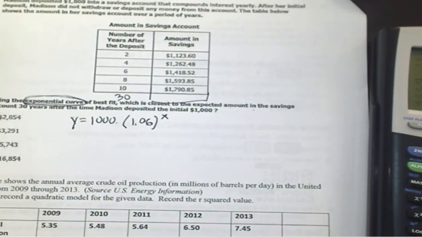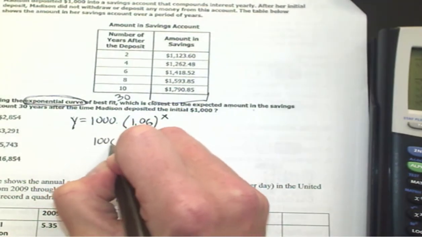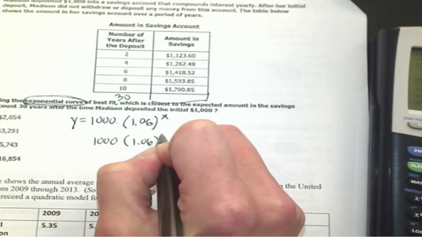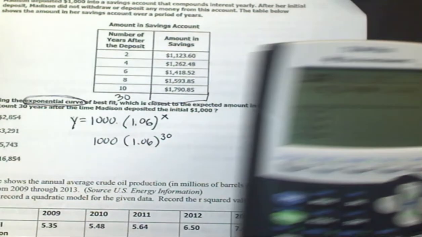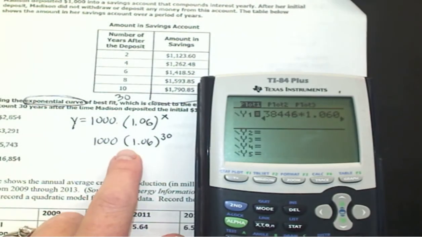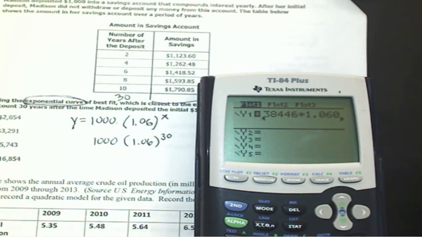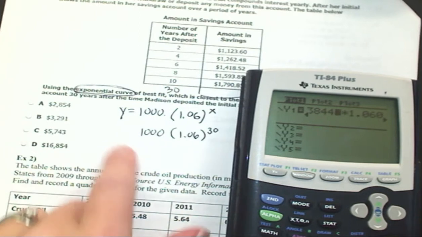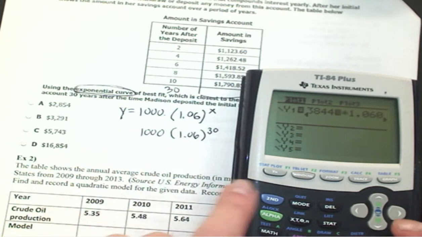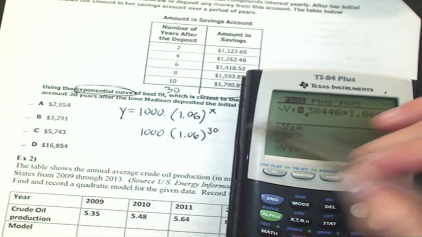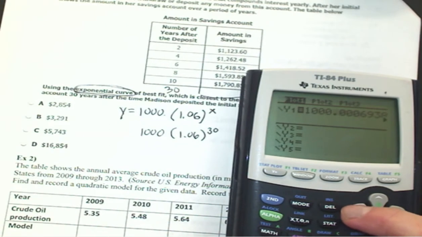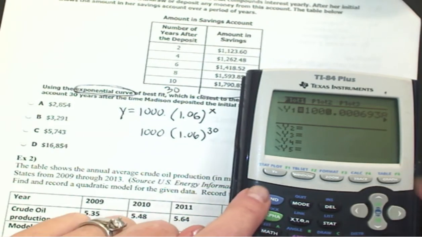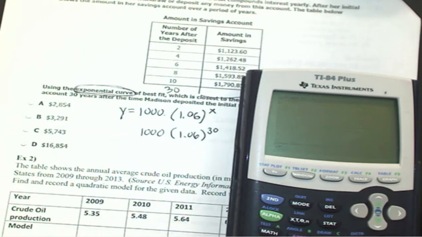Now I have to look, number of years after deposit. That means it wants to put 30 in for X. And yeah, you could type this, but you lost some accuracy because I rounded the numbers. How would you find that without having to write it down? Well, if you're in the Y equals menu, okay, you can go to the table, second table.